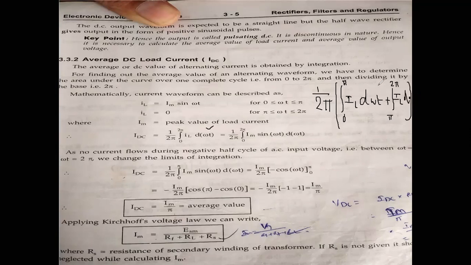From pi to 2 pi, IL is 0, so this value gets struck off. So 1 by 2 pi integral 0 to pi IL d omega t only remains.